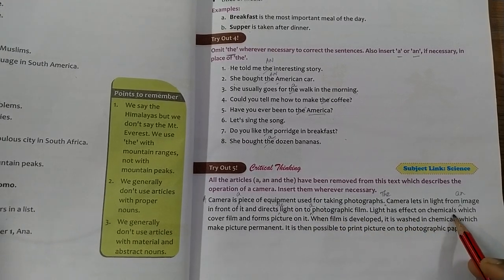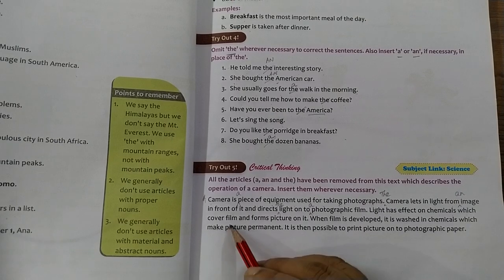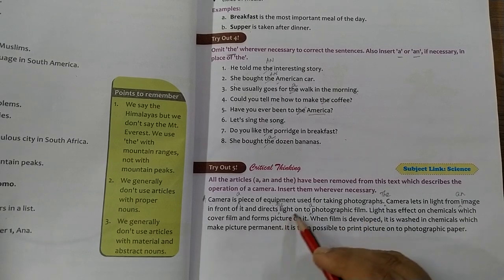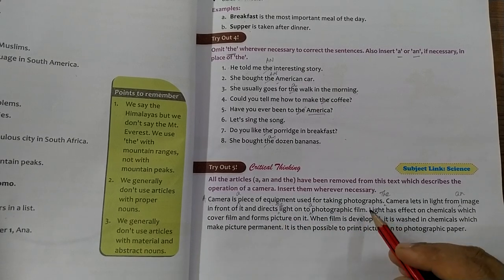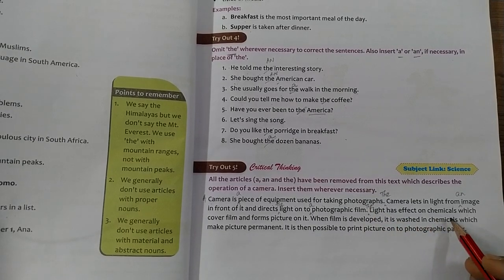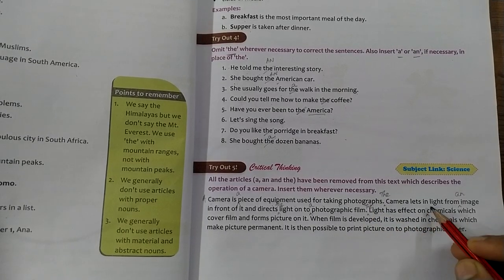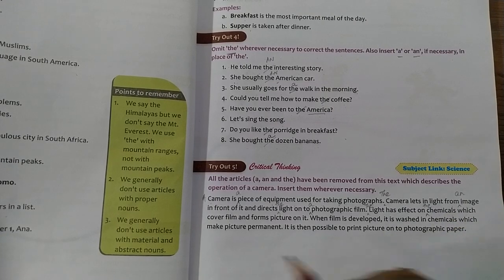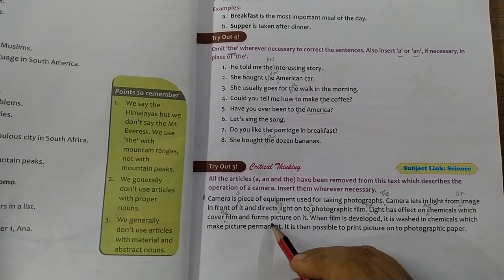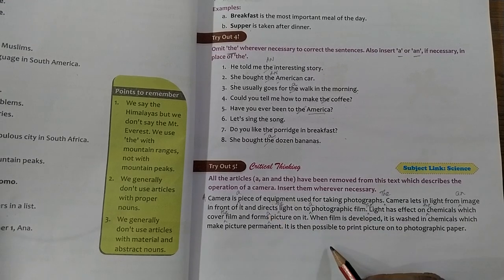Light has effect on chemicals which cover film and forms picture on it. Now, and directs the light onto a photographic film. Therefore, we have already spoken about light. So, we will write the light has effect on the chemicals which cover the film and forms a picture on it.